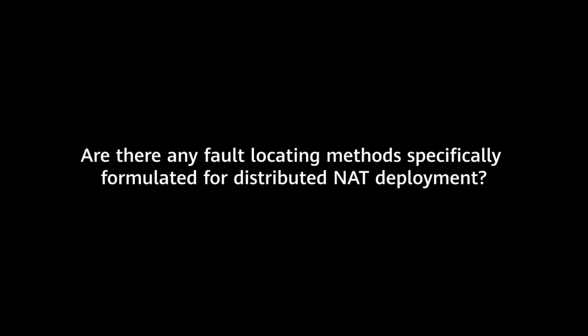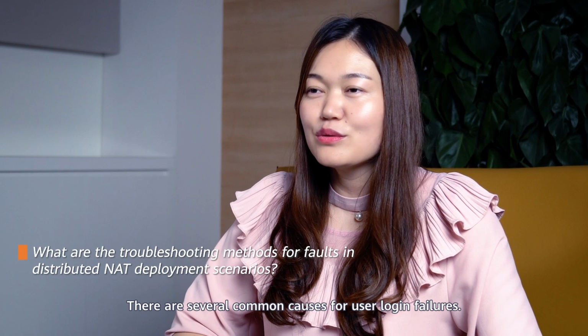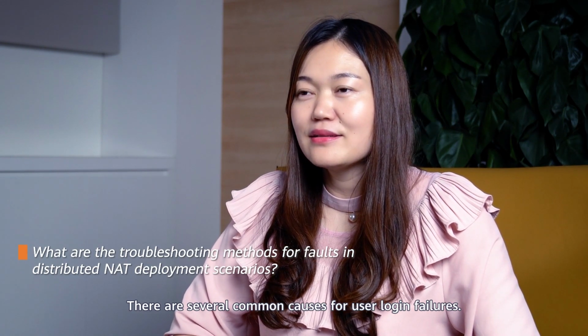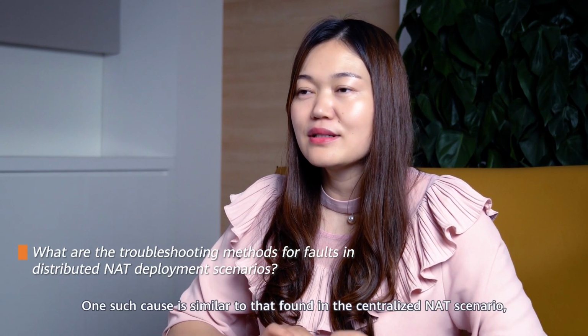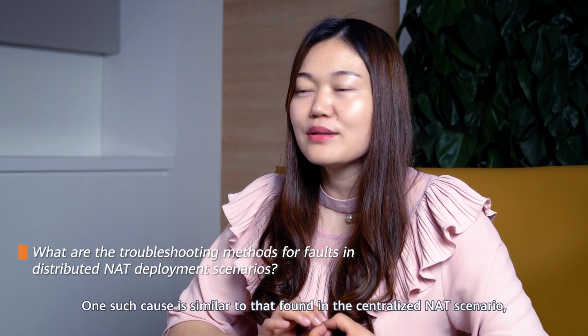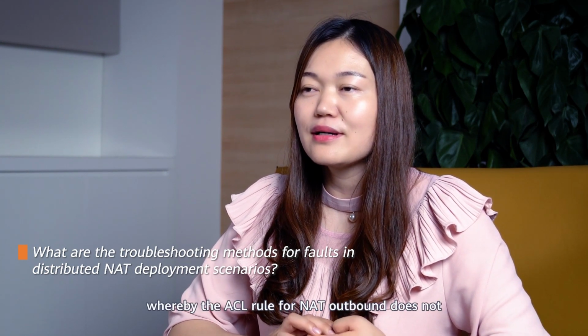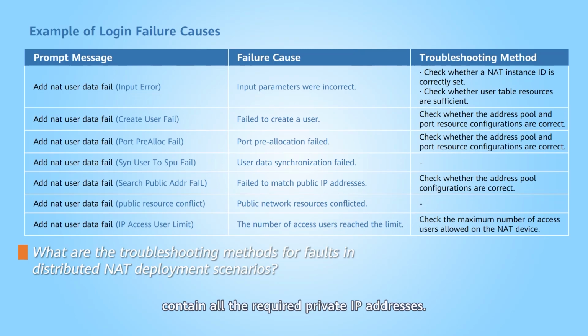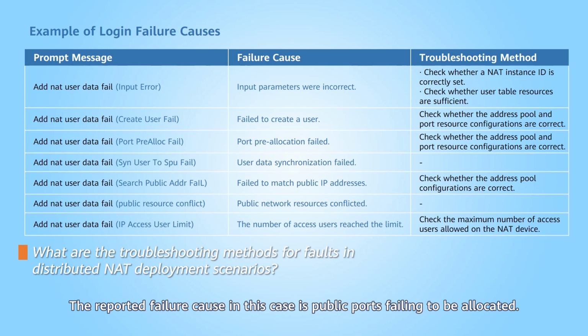Are there any fault locating methods specifically formulated for distributed NAT deployment? There are several common causes for user login failures. One such cause is similar to that found in the centralized NAT scenario, whereby the ACL rule for NAT outbound does not contain all the required private IP addresses. Another cause is insufficient public address pool resources, which means insufficient port resources. The reported failure cause in this case is public ports failing to be allocated.